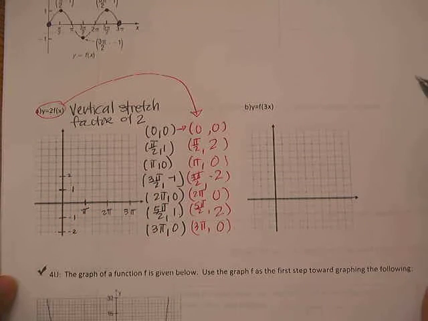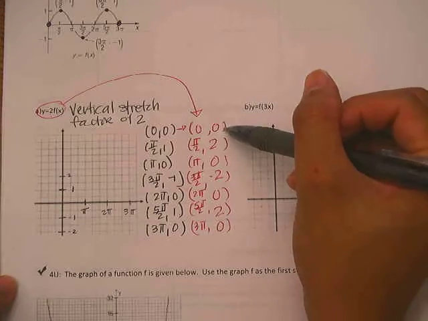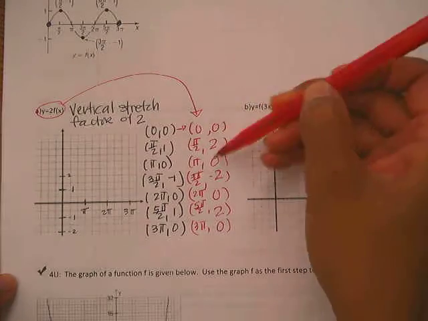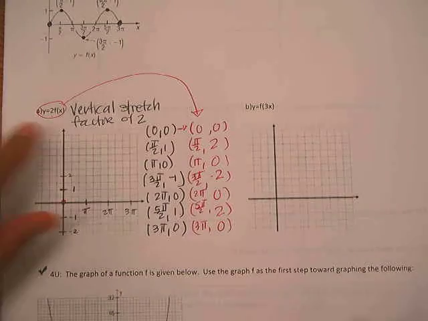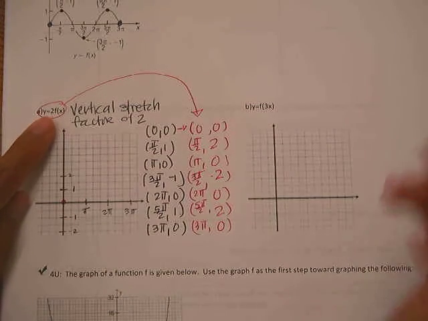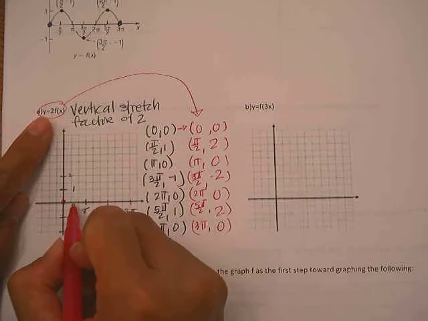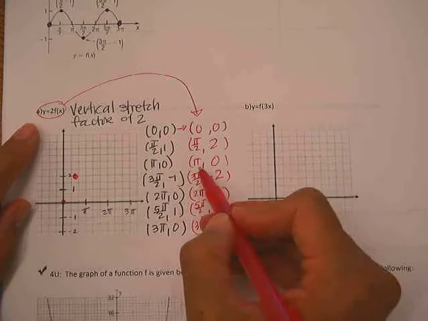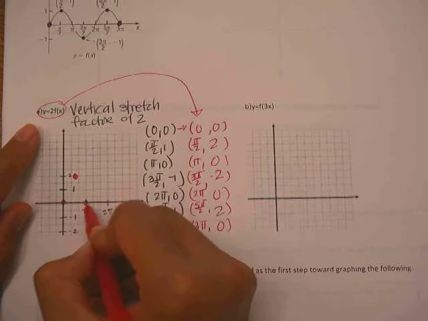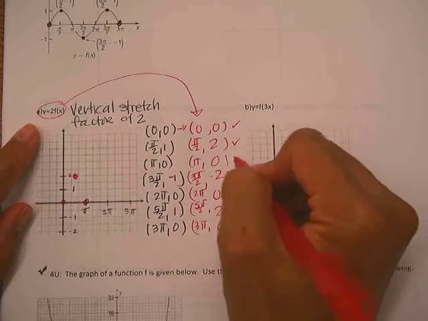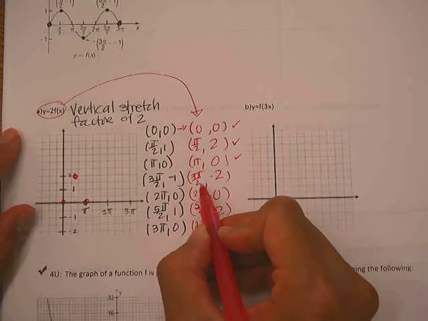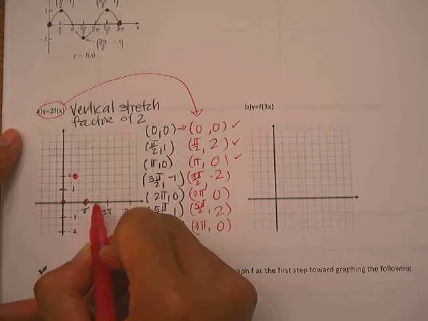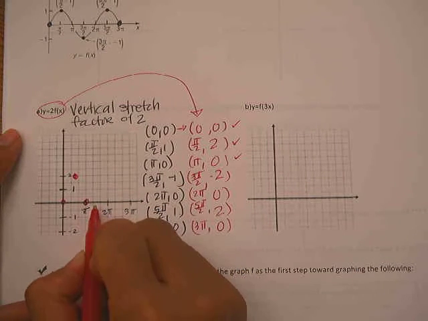All right, let's go. The first dot is 0, comma 0. I'm using red to demonstrate my y equals 2 of f of x. 0, comma 0. Pi over 2 is right smack center. Go all the way to 2. At pi, I'm staying at 0. Okay, I'm plotting these right here. The third one is 3 pi over 2. That's 1.5 pi, right smack center. Go to negative 2.